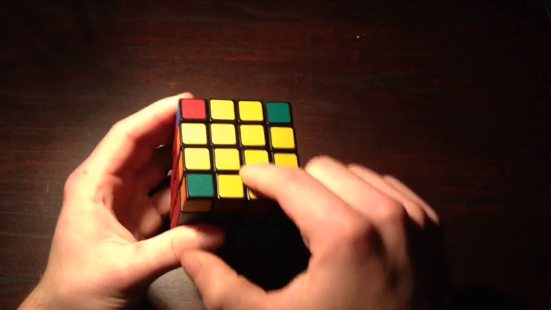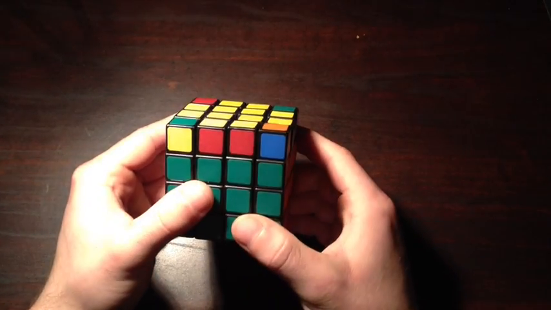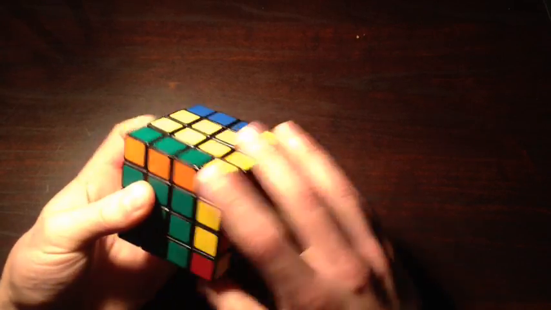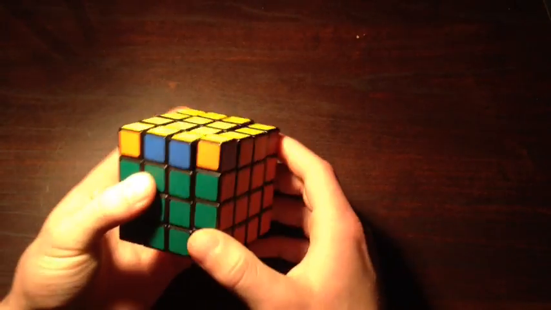And as you can see, I've got my cross fixed. And then I can go ahead and move on and solve it like a normal 3x3.